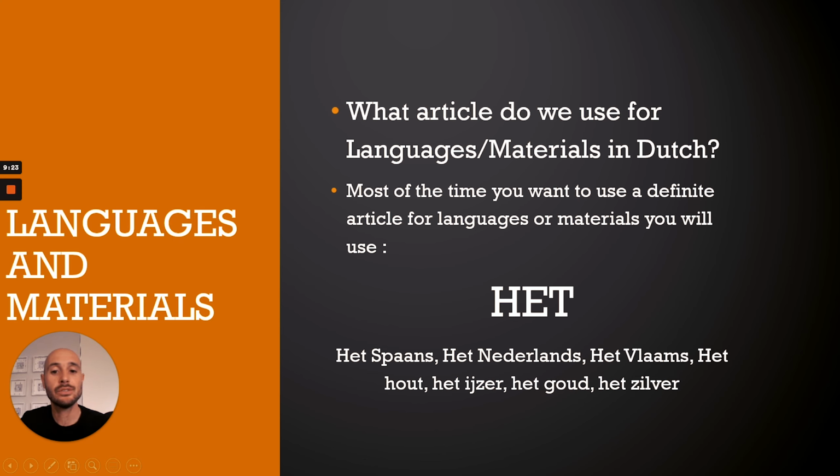Okay, and then we are going to the article het. So languages and materials will be used with the article het. Again, most of the time, it's a general indication. So for instance, het Spaans, the Spanish language, het Nederlands, the Dutch language, het Vlaams, the Flemish language, het hout, material, the wood, het ijzer, the iron, het goud, the gold, and het zilver is the silver.